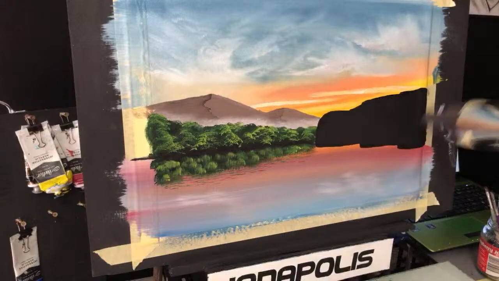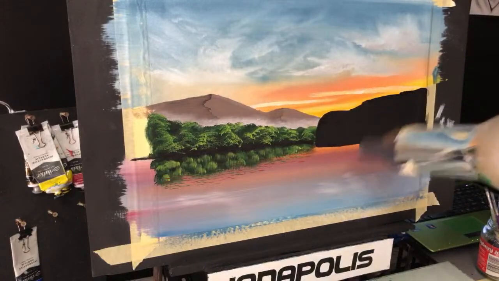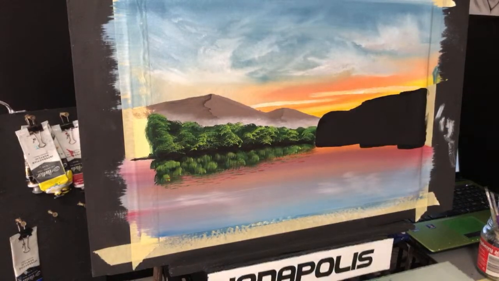Now I'll use the actual colour to pull in the reflections in the water as well. So I've got to find the appropriate brush again. Which one will I use? I'll use that one right there. I found one. I'm going to use a flat. And come down here.